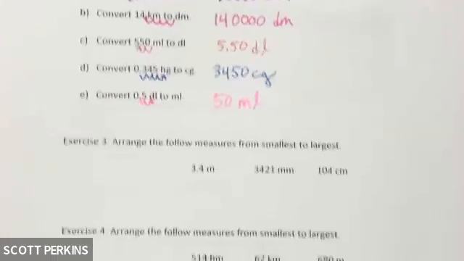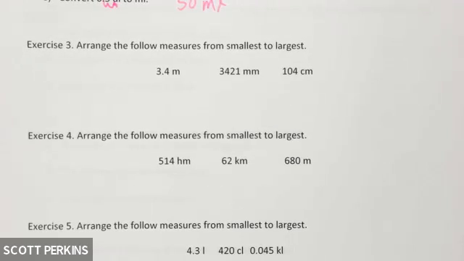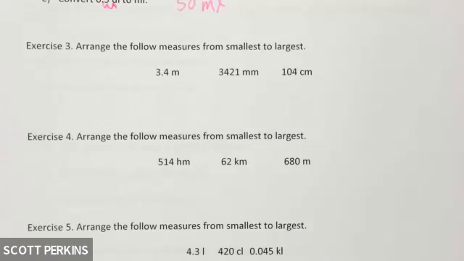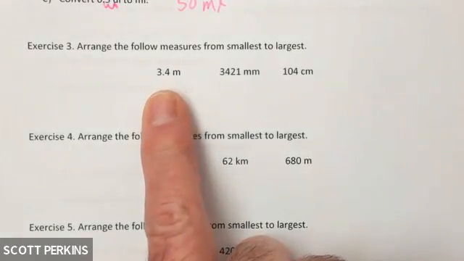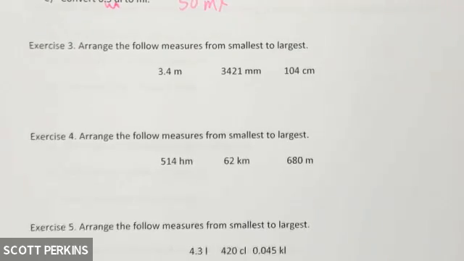All right, so the last thing is just an exercise to practice this same skill. In exercise 3 I've given you 3 measures: 3.4 meters, 3,421 millimeters, and 104 centimeters. What we want to do is put these in order from the smallest to the largest. The purpose of this is to help you get out of the habit of just saying, oh, 3.4 is the smallest number, then 104 is next, but they're all different units of measure. So we need to convert these to something in common.